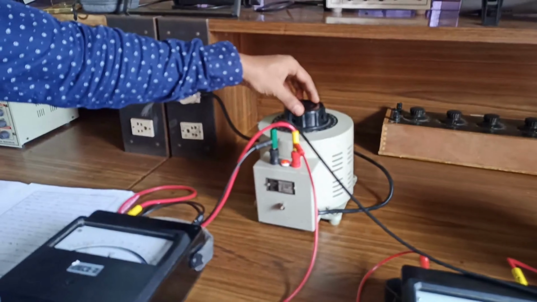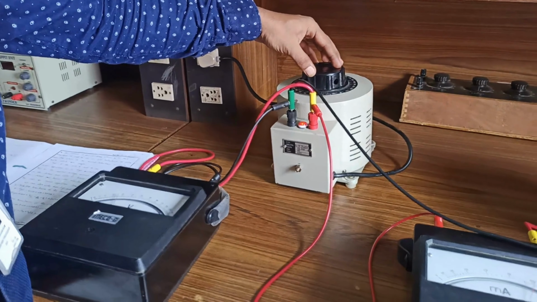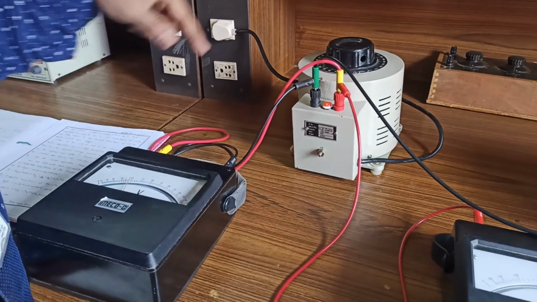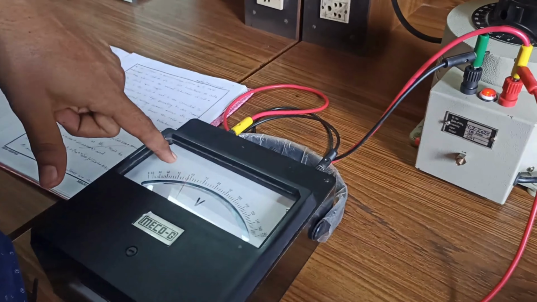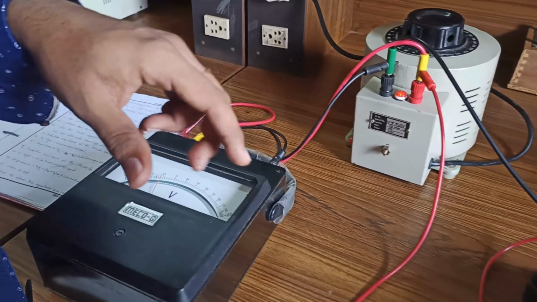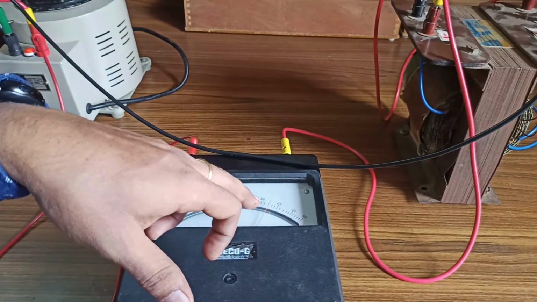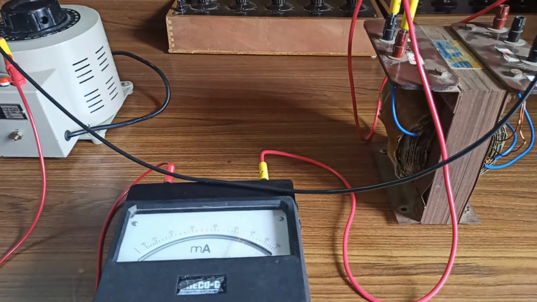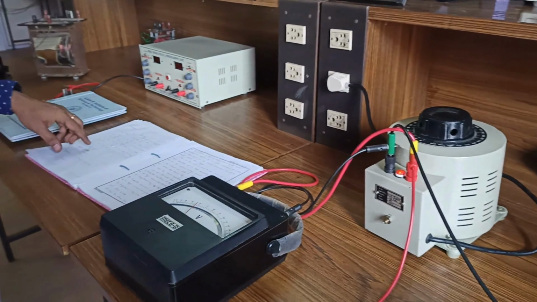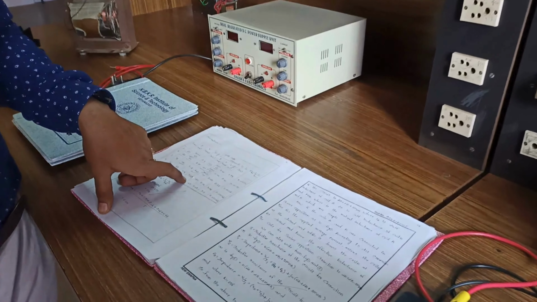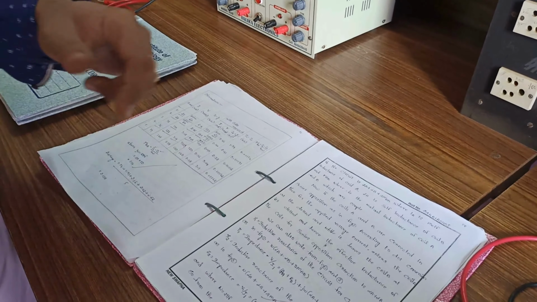So let's try to go with 120. 120 by 2 is how much? 60. Now directly apply 60 volts. So 60 into 2 is how much? 120. So this is 120, and here the maximum current which flows in the meter is 380 milliamperes. Just tabulate that current, which is nothing but 380 milliamperes, and go with a higher voltage.